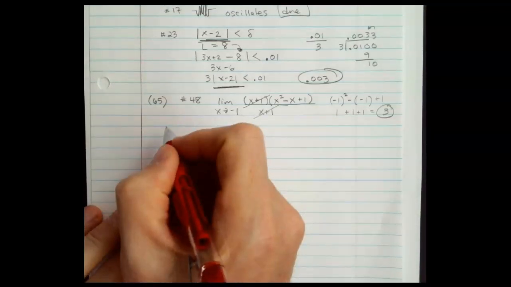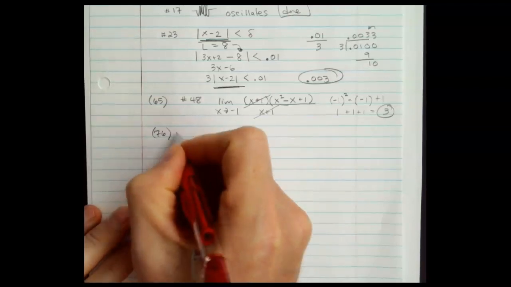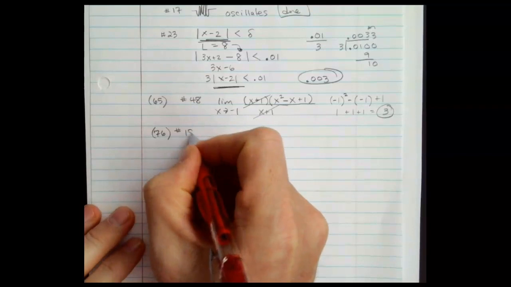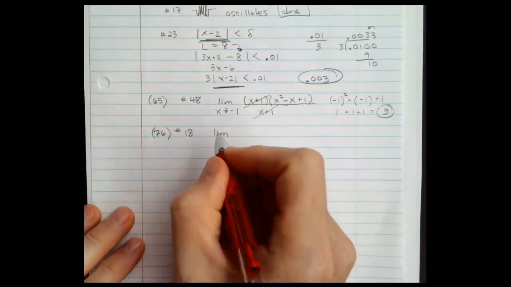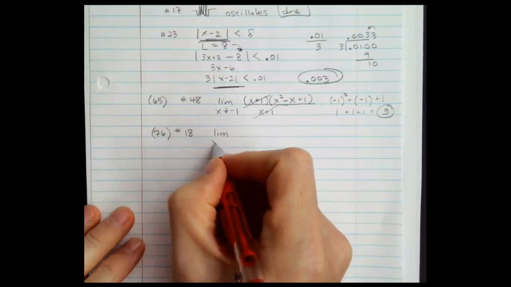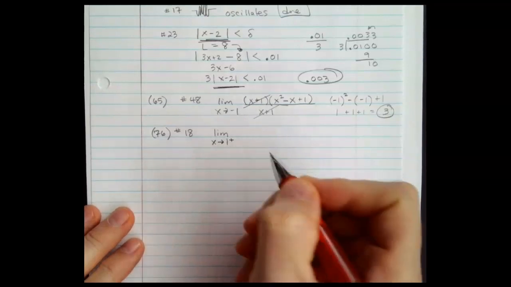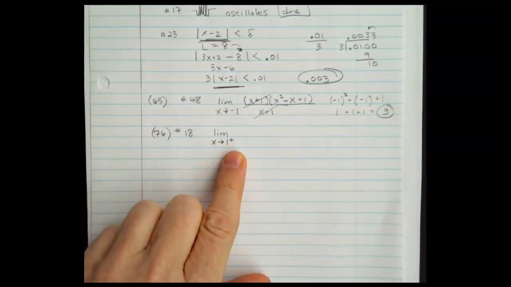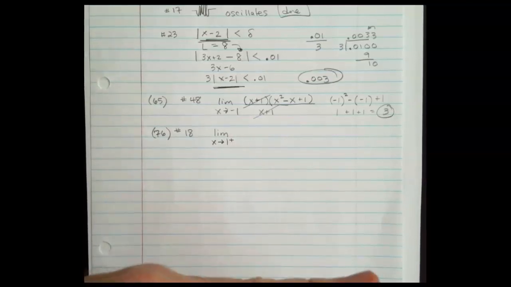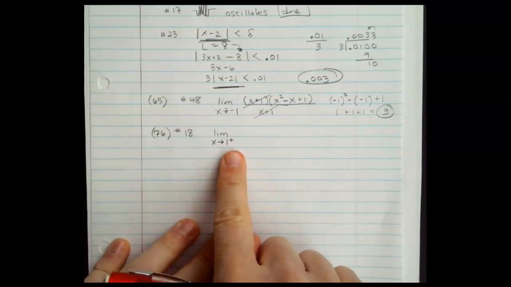Okay, moving on to page 76. Now, this is an easy question if you know what you're doing, which I guess we could say about all questions, huh? So, it asked for the limit from the right. So it was a piecewise function. That means that you have to look at which piece is to the right of 1.